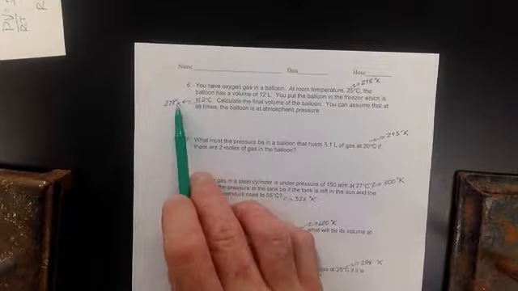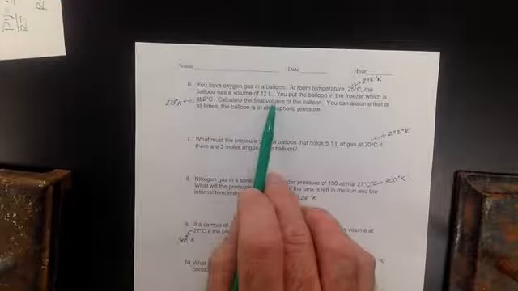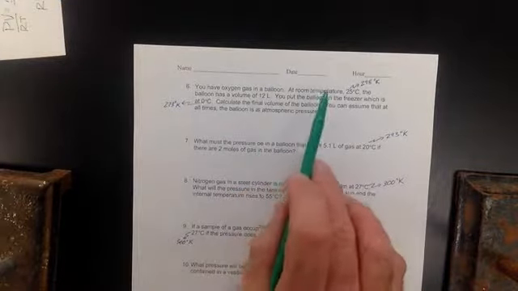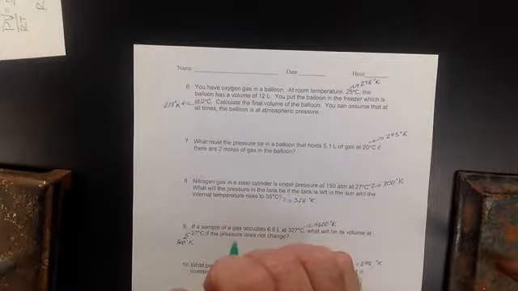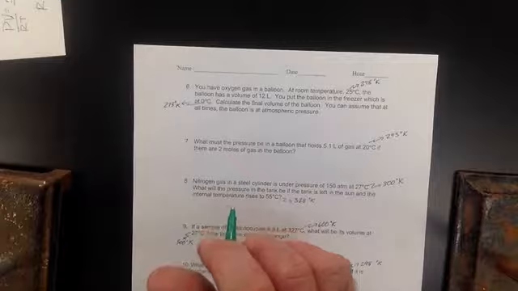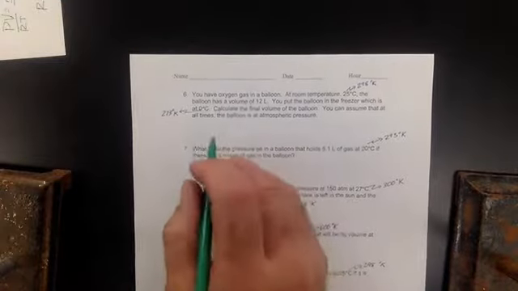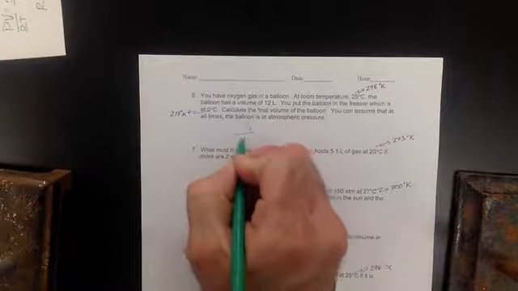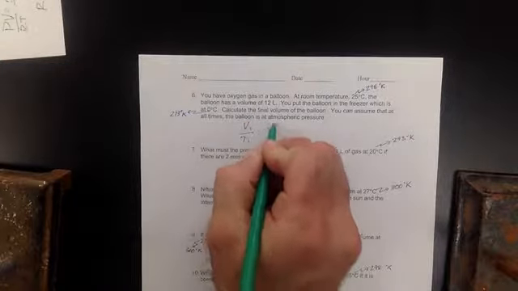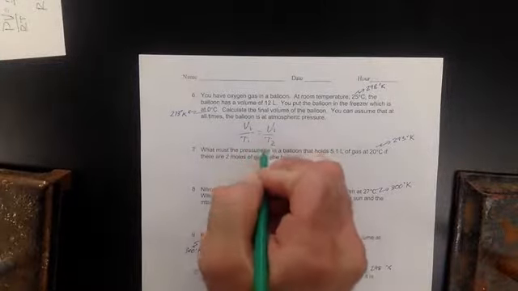I add 273. What's the final volume? So what I have is temperature and volume. The equation that deals with temperature and volume, who is that? That's Charles, right? So that's V1 over T1 equals V2 over T2.